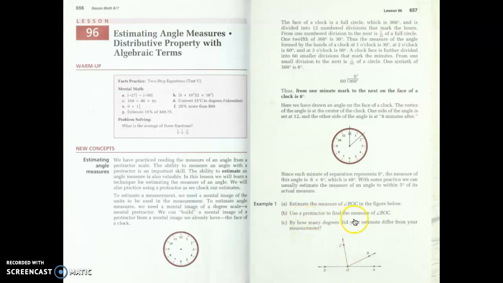I want you then to use your protractor to find the measure of angle BOC. And then by how many degrees did your estimate differ from your measurement? So go ahead and pause right now, do this example before you flip to the next page. I want you to write your answers here before we go to the next page.